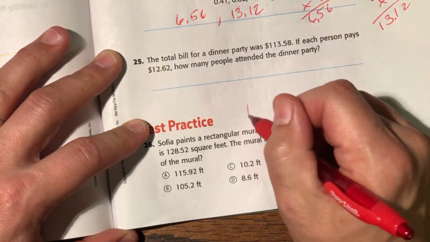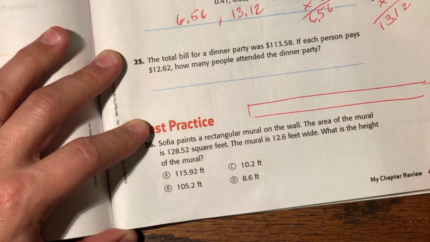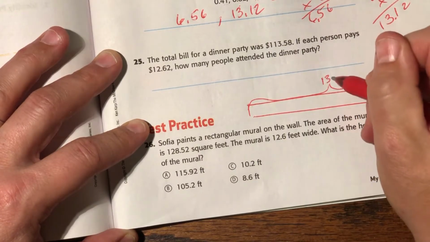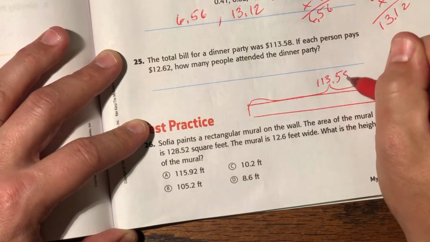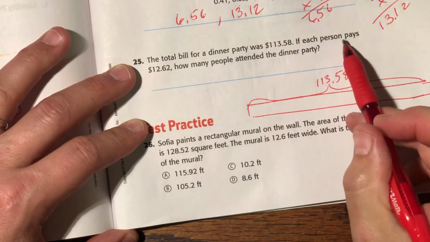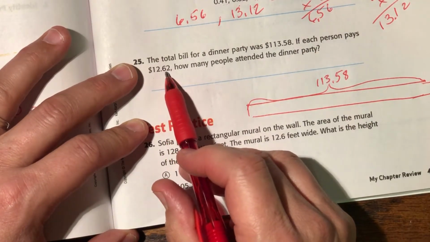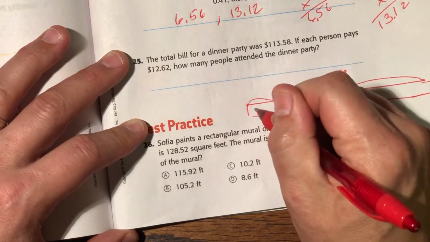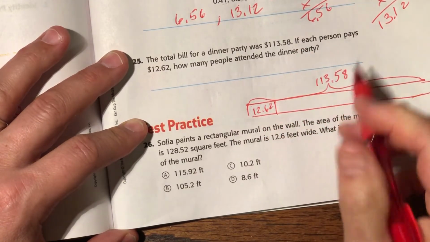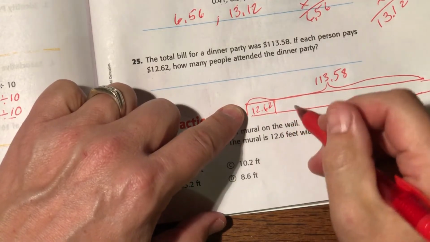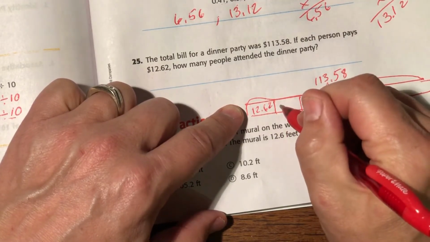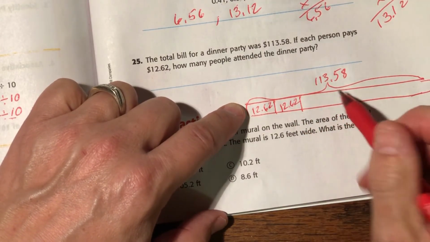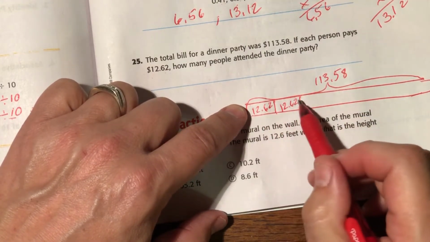If I drew a bar model of that, the total amount of money we're talking about is $113.58. And the question is asking if each person pays $12.62, how many people will there be? So if this is one person paying $12.62 out of the total, then there's going to be another person paying $12.62 out of the total. And it's just going to keep going until all the money has been paid.